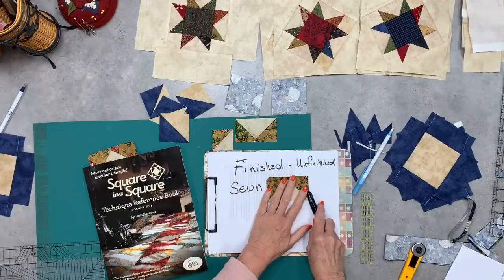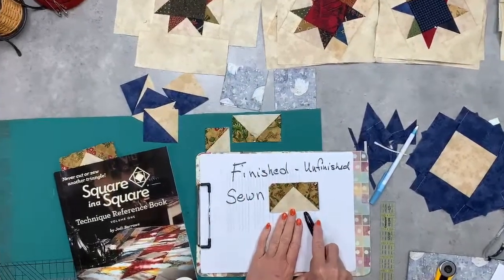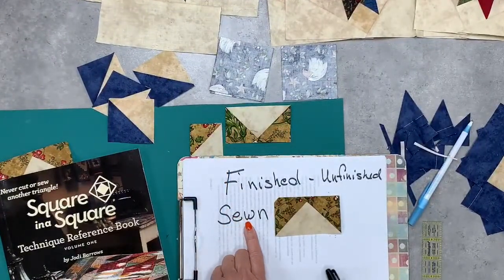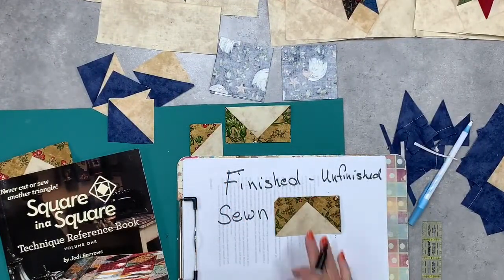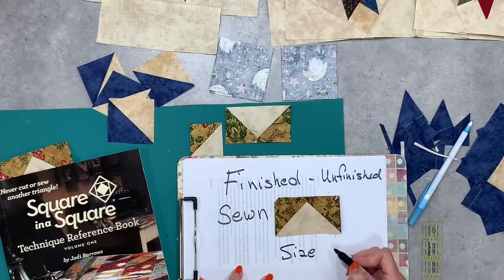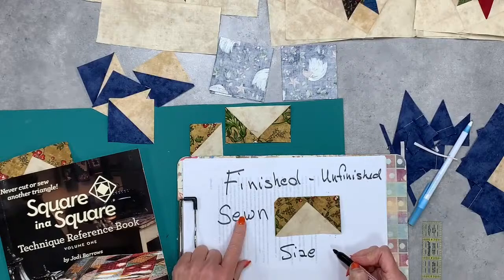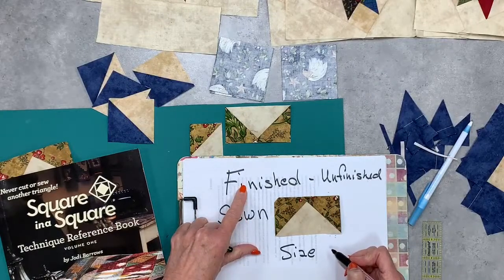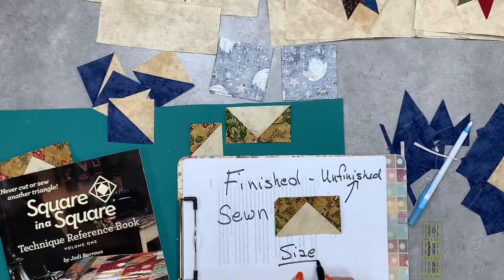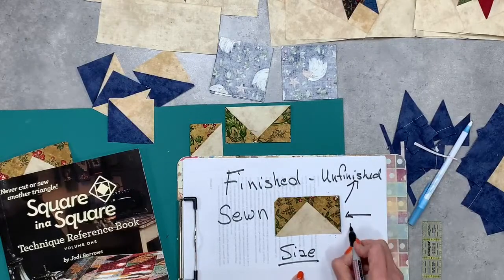Now where the problem comes in is here. If you look at this flying goose, you could say it is finished and you could say that it is sewn. But the size of this flying goose that I'm looking at is not a sewn size and it is not a finished size. It is an unfinished size because it still has raw edges.